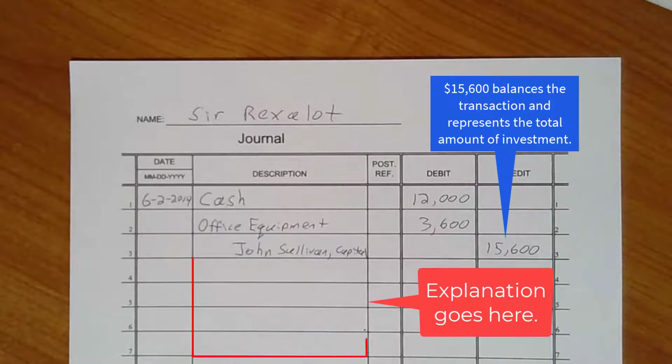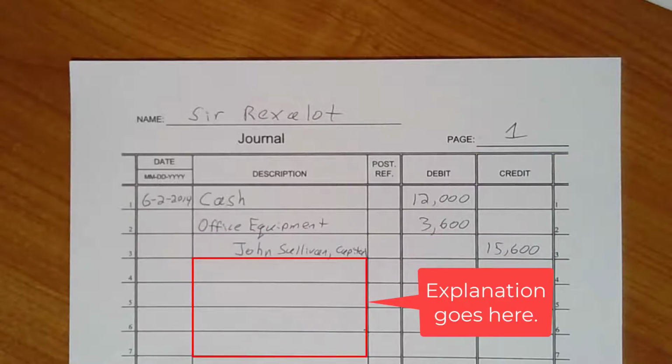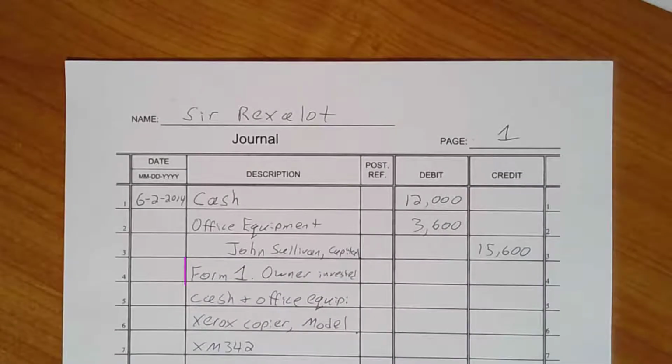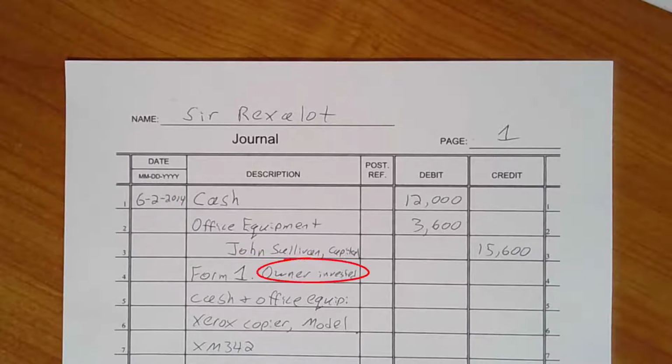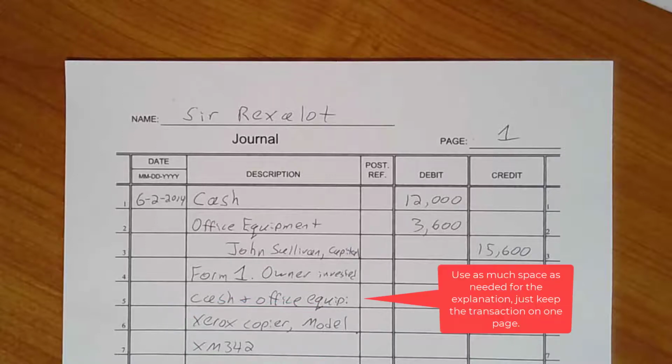Now we need to fill in our explanation. The first thing that should go in your explanation is Form 1, so you don't forget. That's critical. And then, so what's going on here? Let's put owner invested cash and office equipment. And the other key item that you have to have in here is Xerox copier model XM342.